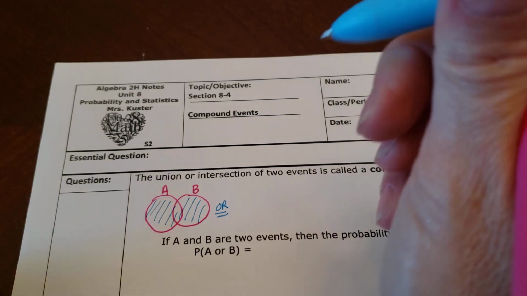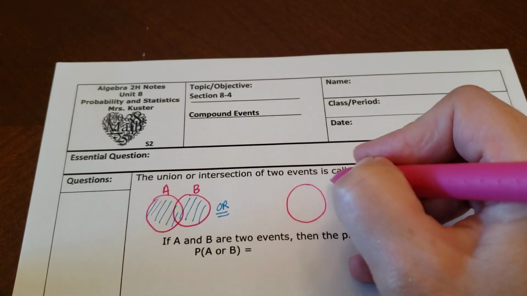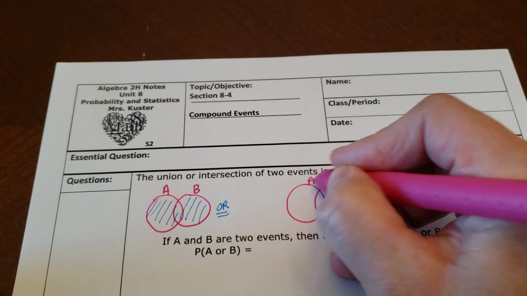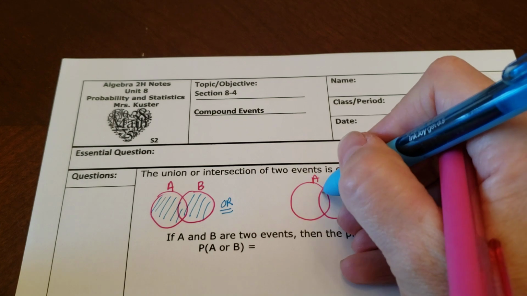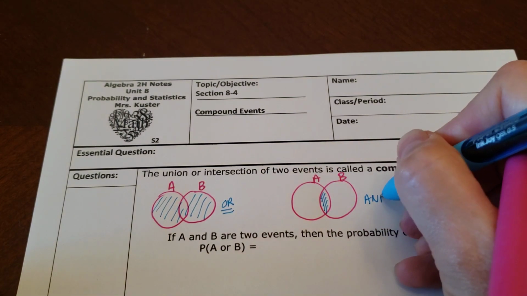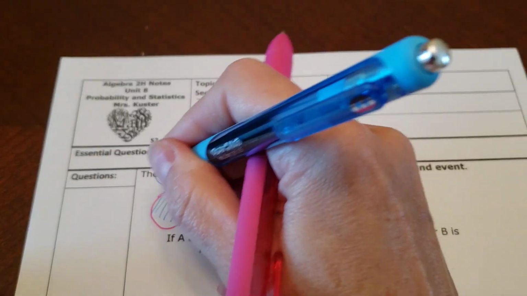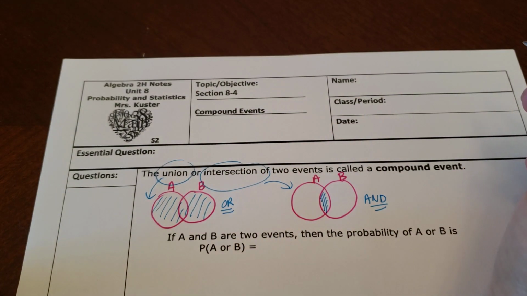So there's a lot of answers, versus an intersection. Take your same two events, A and B, but the intersection is going to have far less because it's only what they share in common, and we refer to this as the AND. So the union will have lots of answers, the intersection will have very few.